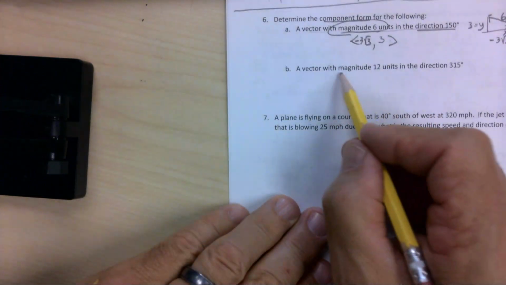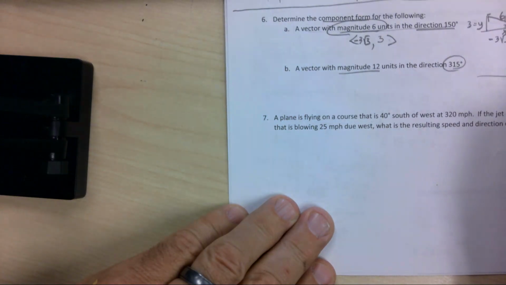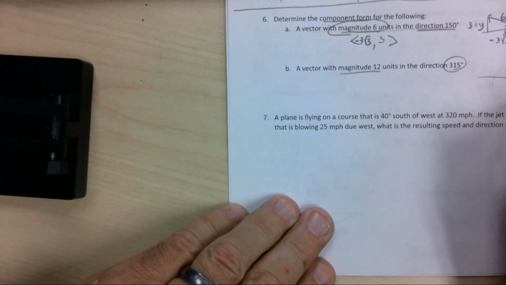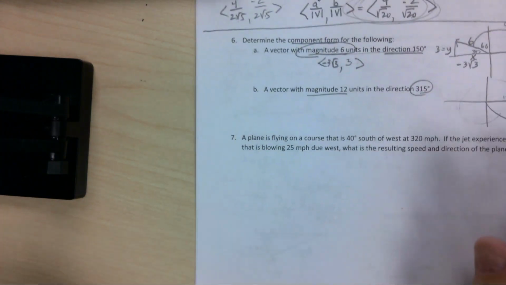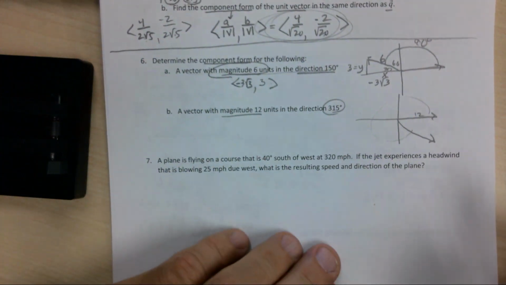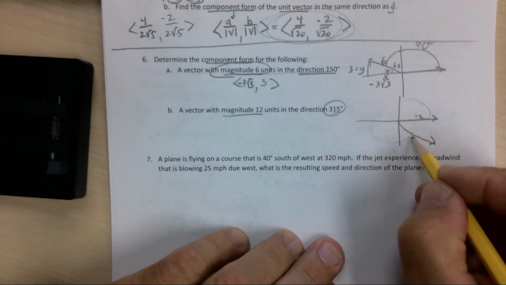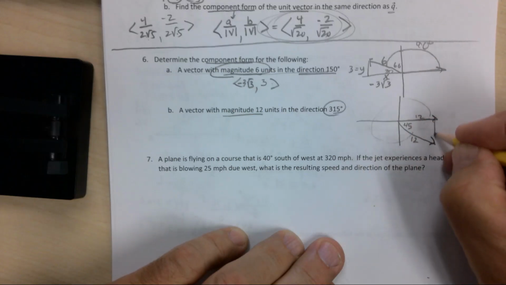How about this one? Magnitude 12, 315. It just means take your spinner, which is 12 units long, go 315, which is right there. Sorry about that little bend. Oh, okay. Not even on the video. There you go. So 315, this is 12. That leaves us with a 45-degree angle. Here comes the component form.